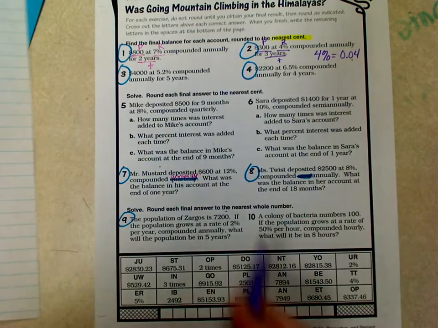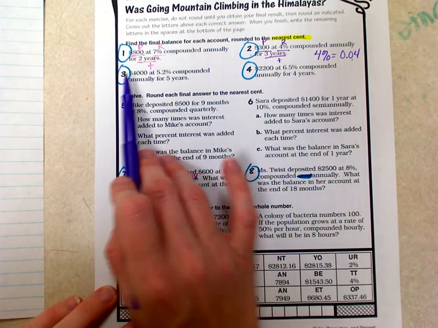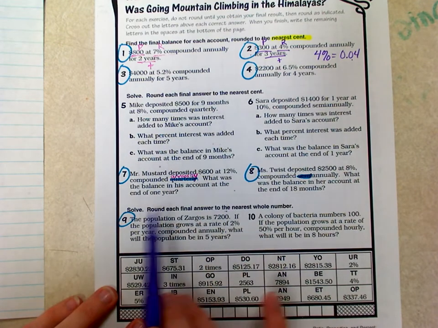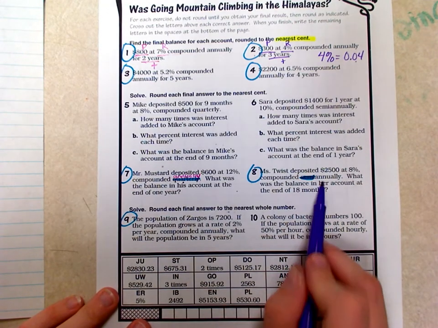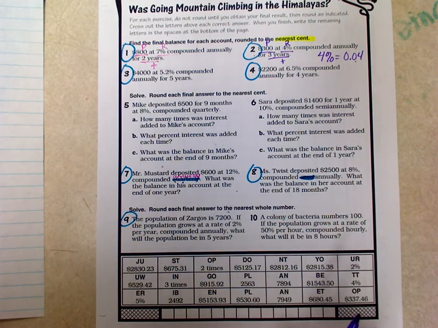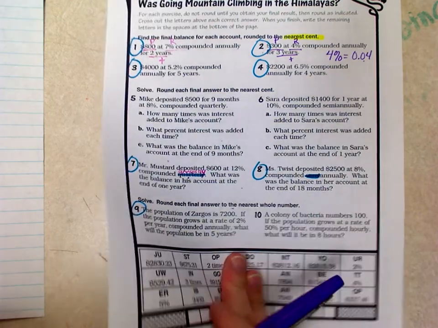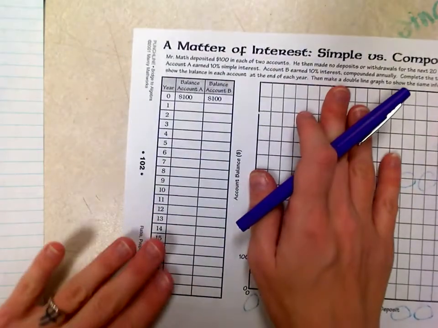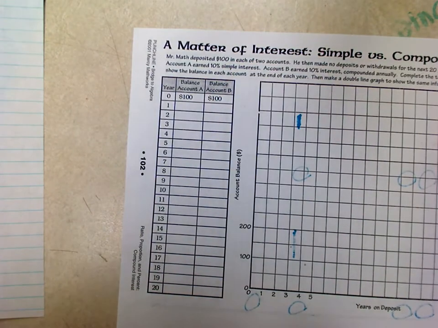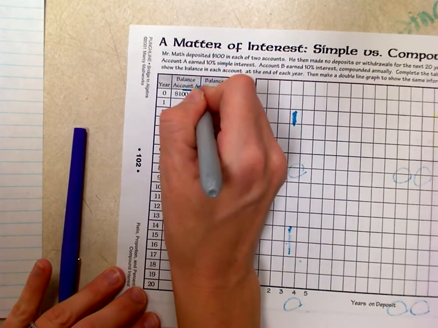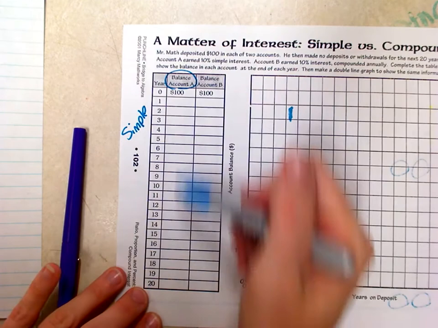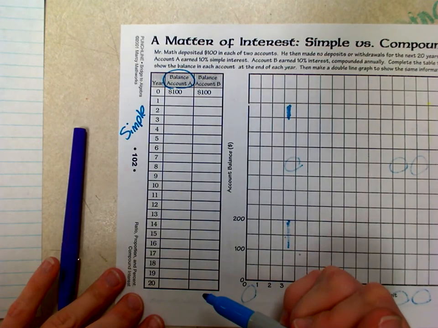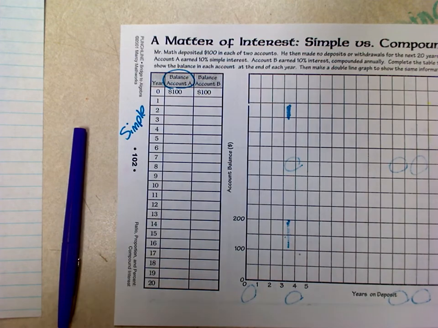And on this worksheet, you're just going to do 1, 2, which we did together, 3, 4, 7, 8, and 9. And on 7 and 8, you need to change the quarterly to annual and the semi-annual to annual, because we're only going to do it annually. We're not doing it semi-annually or quarterly in 8th grade. And on the back, I don't want you to do the whole back. I only want you to do A. And this one here is going to be simple interest, what we learned yesterday. So work the simple interest, and when I come back on Wednesday, we'll work on the compounded interest together.